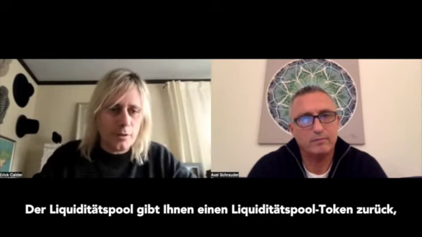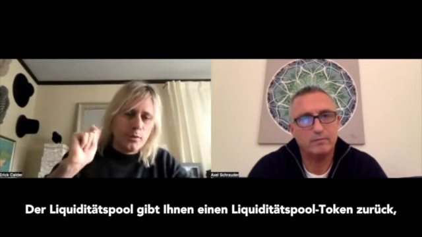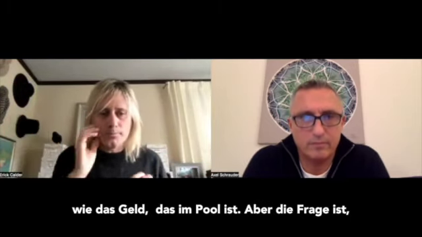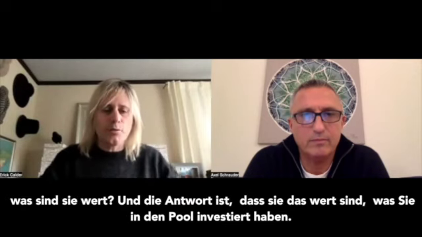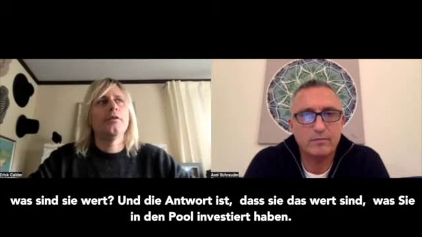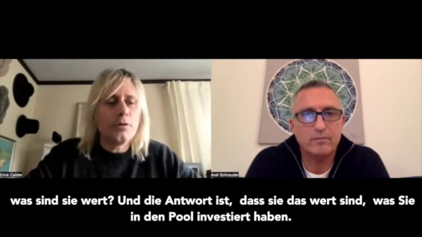They belong to the liquidity pool. The liquidity pool hands you back a liquidity pool token, right? And these LP tokens are in your wallet, so they're very secure, right? They're as secure as the money that is in the pool. But the question is, what are they worth?